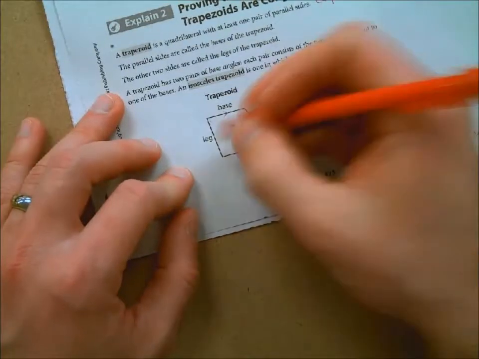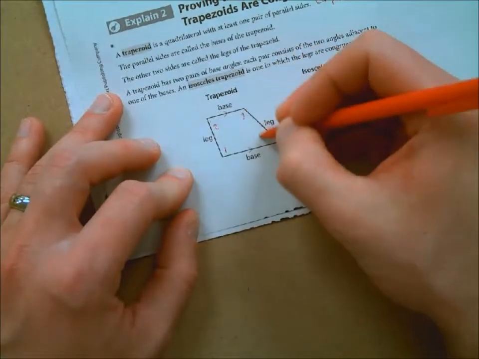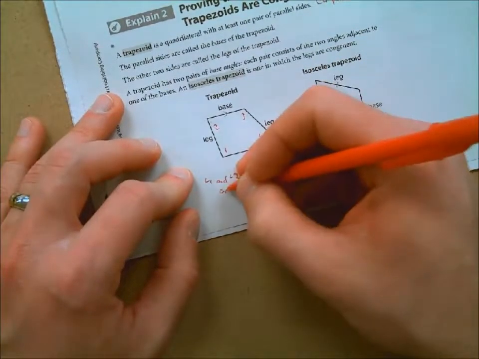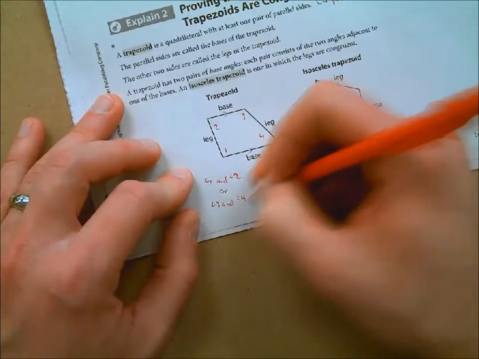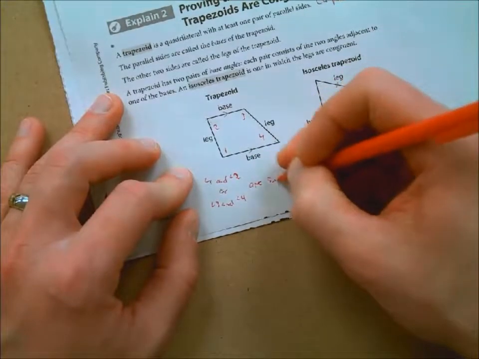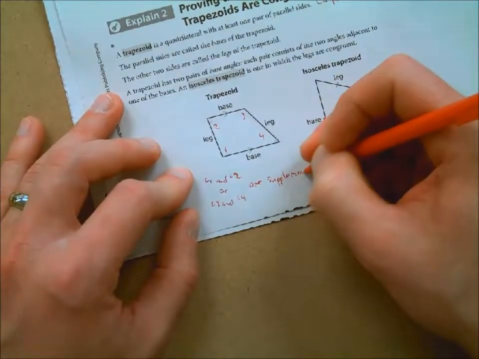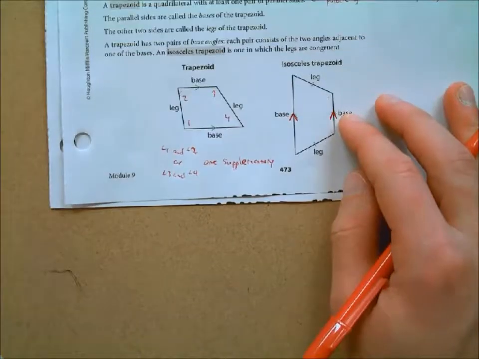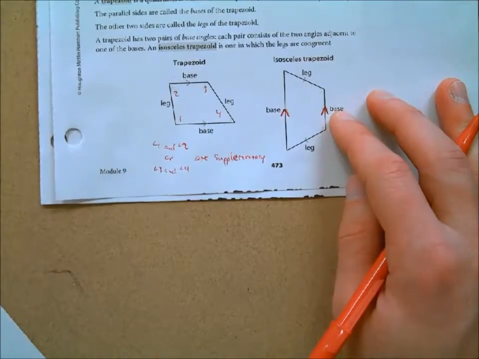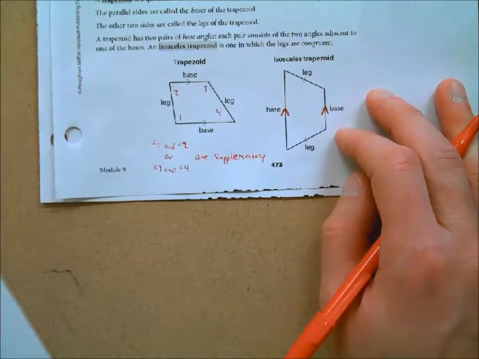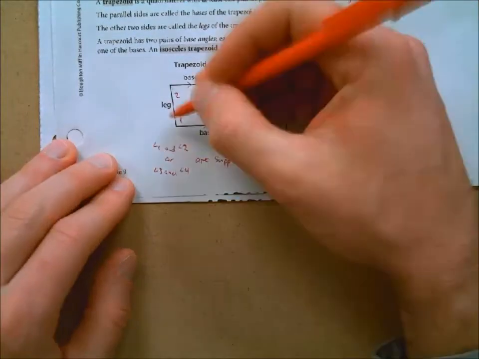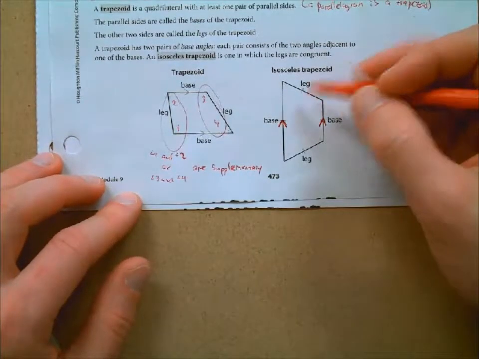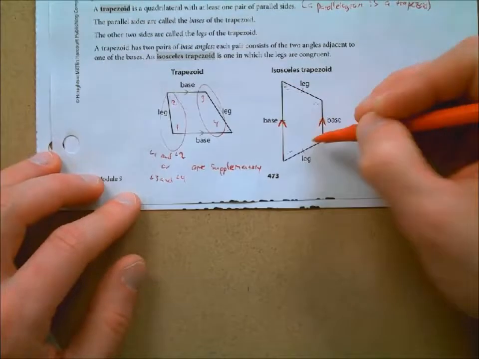So I'm going to number these. 1, 2, 3, 4. So angle 1 and angle 2, or angle 3 and angle 4 are supplementary. I'll just add that in. I guess they don't say it because it's something we maybe know from parallel lines. But I'll go ahead and say it there too. So 1 and 2, 3 and 4, those are supplementary. Same thing's going to be true in the isosceles trapezoid, right? These will be supplementary, these will be supplementary as well.